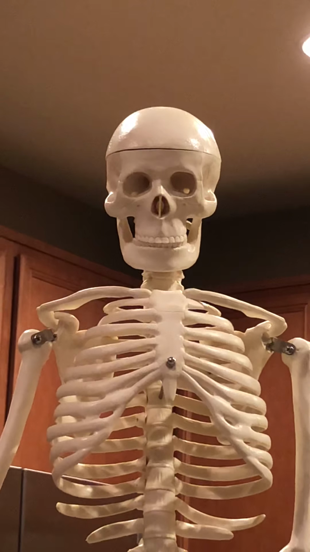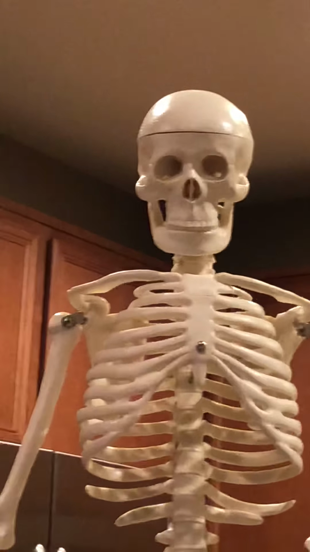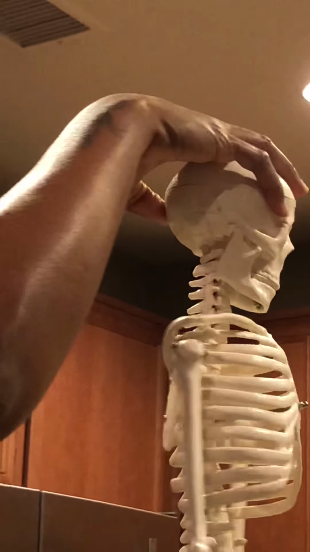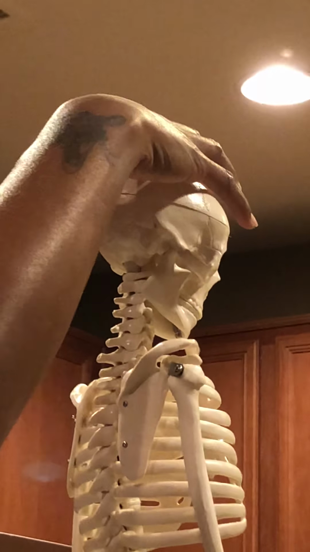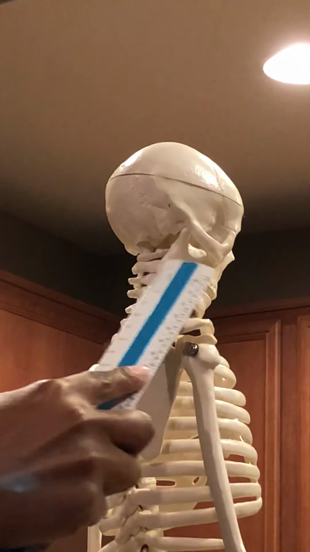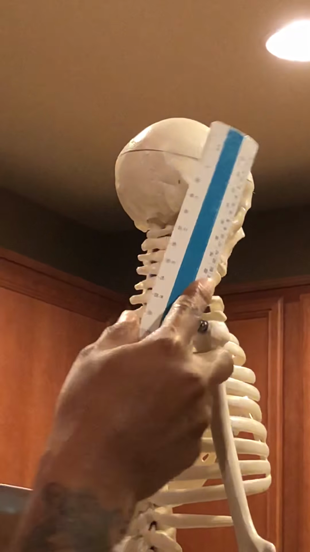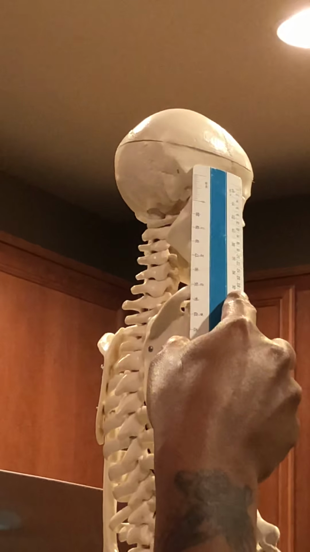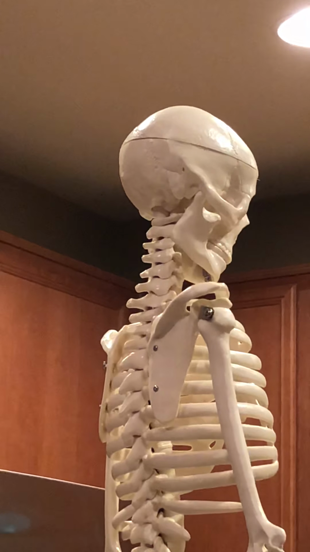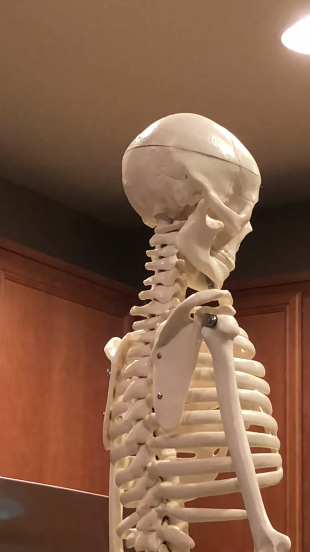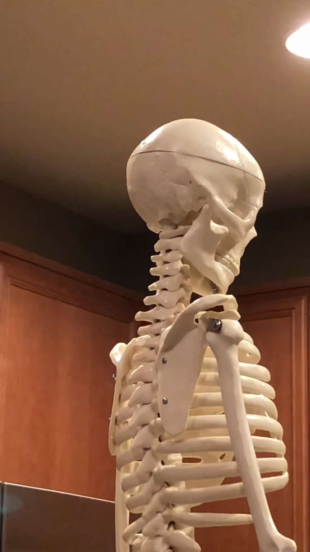Next, we're going to do the posterior skull: the mandible, the occipital, the parietal, and the temporal. Then we have the lateral skull, again, the ethmoid.